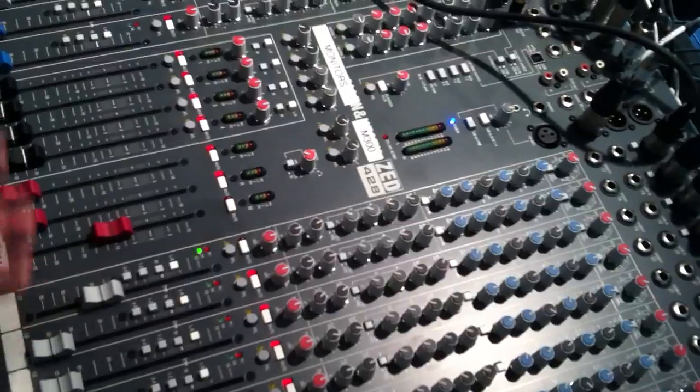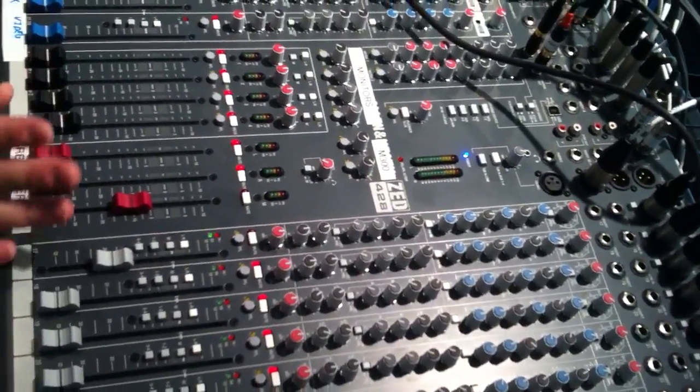And that works for anything, whether it's a microphone, a keyboard, a guitar, a wireless mic, absolutely everything. That's how you set a level. That's it.